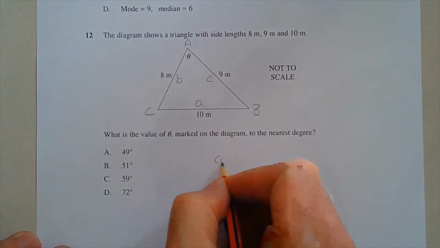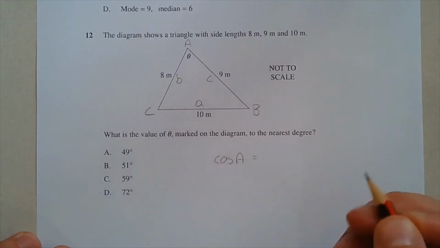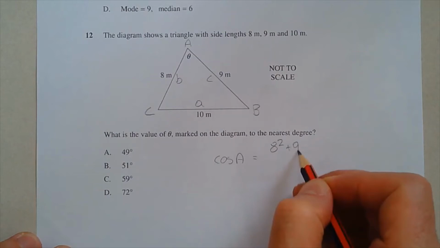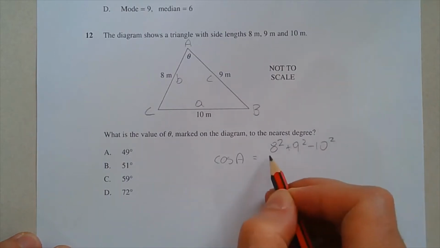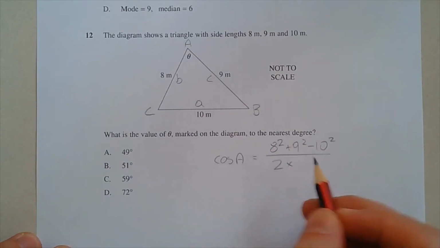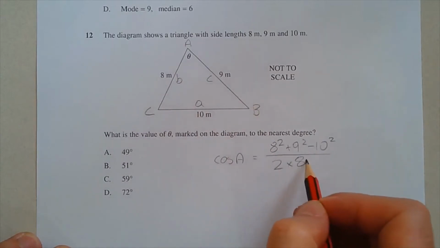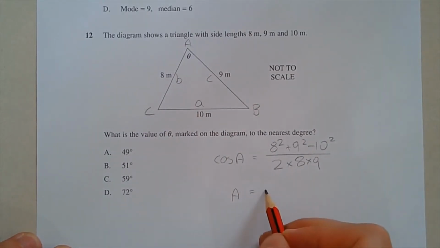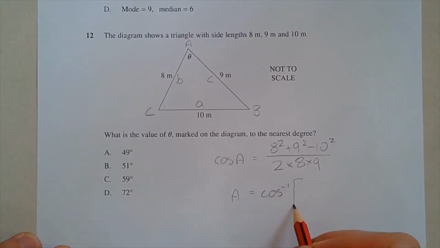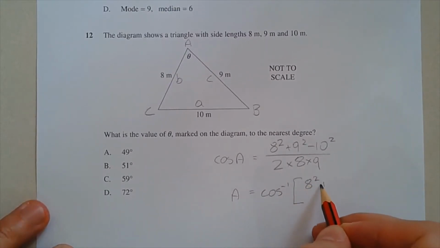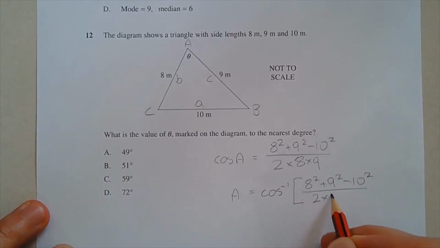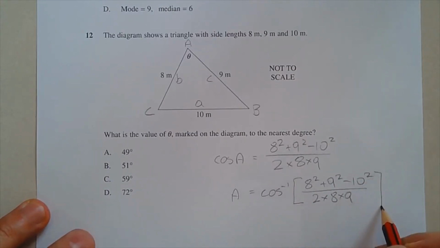So cos of A is equal to 8 squared plus 9 squared minus 10 squared over 2bc, so 2 times 8 times 9. We need the A on its own, so that's going to be inverse cos of 8 squared plus 9 squared minus 10 squared over 2 times 8 times 9.